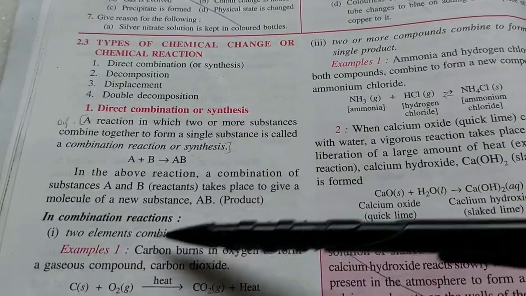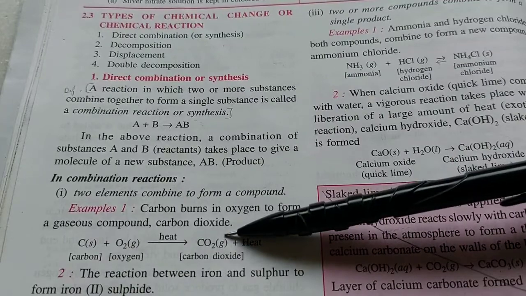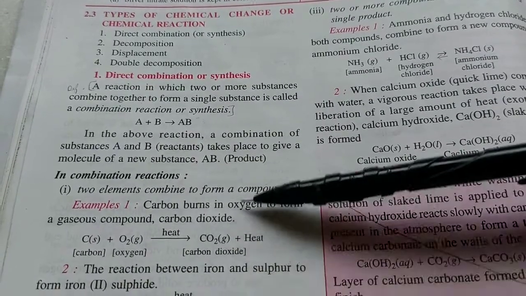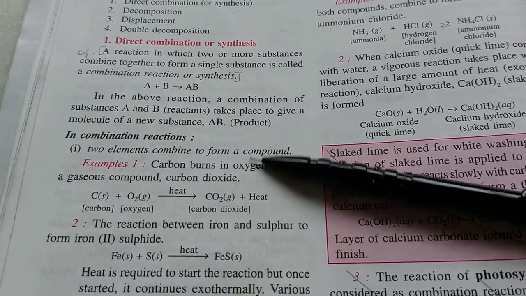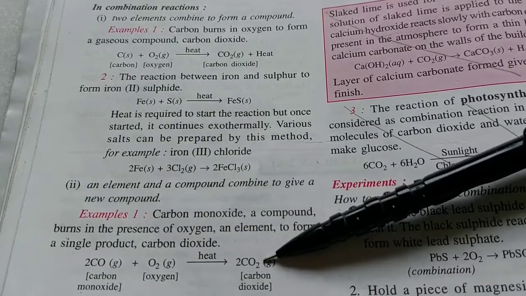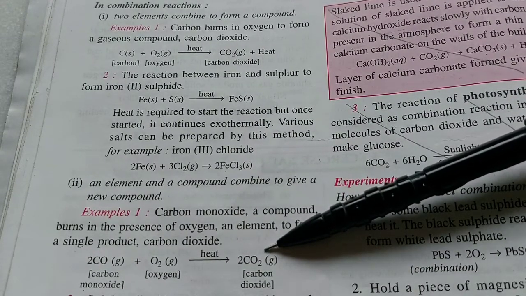So it could be two elements combining to form a single compound. That's carbon plus oxygen giving carbon dioxide. By the way, it's an exothermic reaction. This is also called a synthesis reaction. But we can also have an element and a compound combining to form a new compound, like this one. So this is not a synthesis reaction, it's just direct combination.